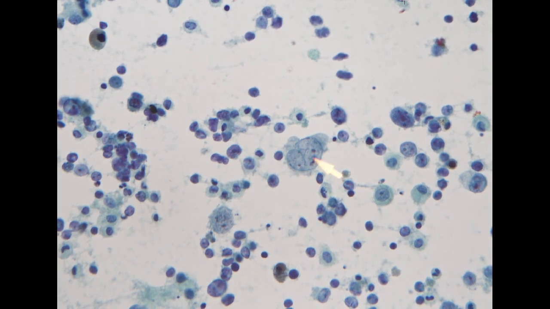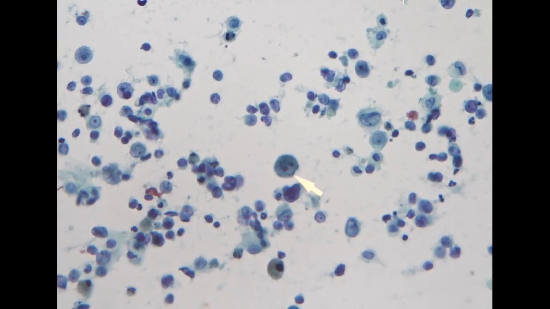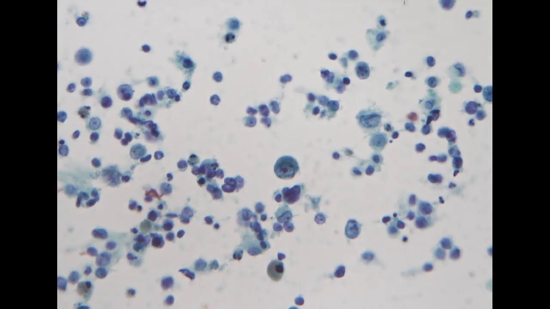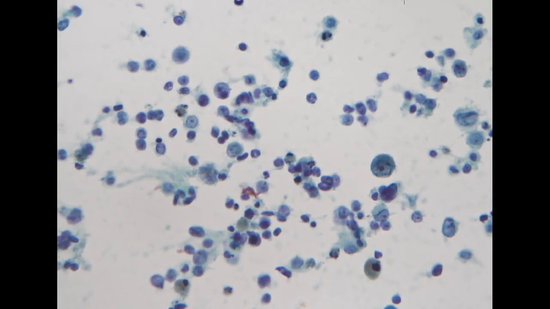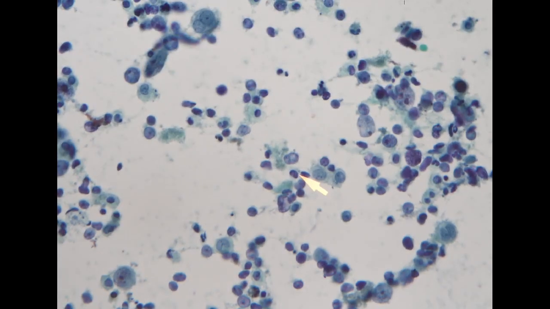However, in the background, there are also some bigger cells with more hyperchromasia and with occasional nucleoli. And then we pay attention to these, which should be reactive cells. I think in the background there are still some medium-sized cells that also look quite atypical.